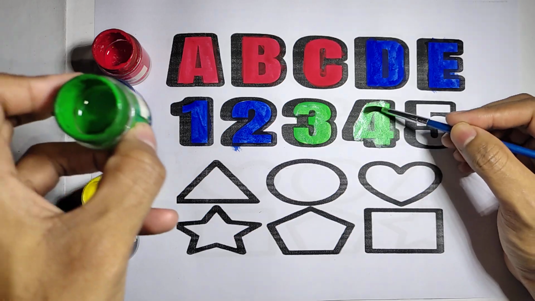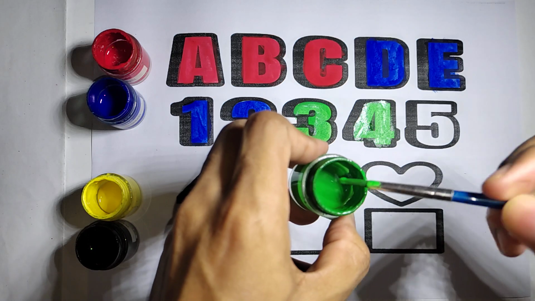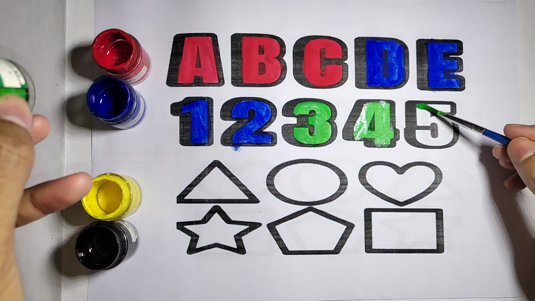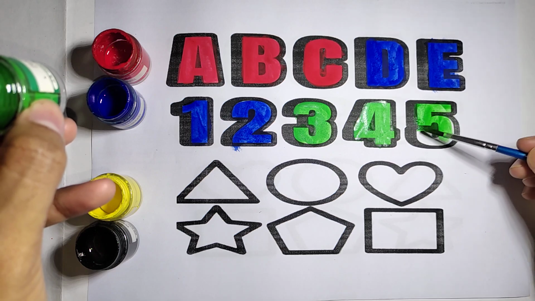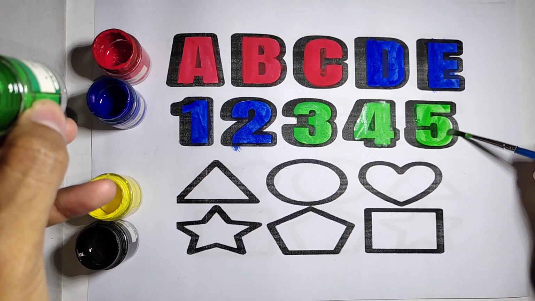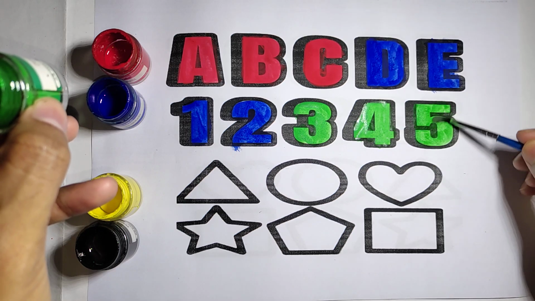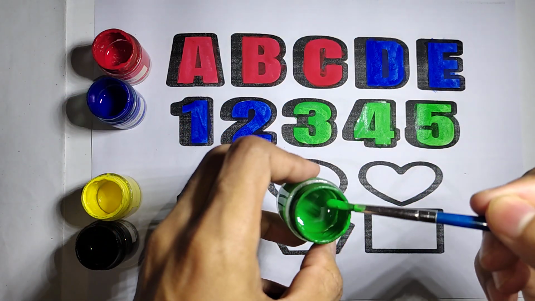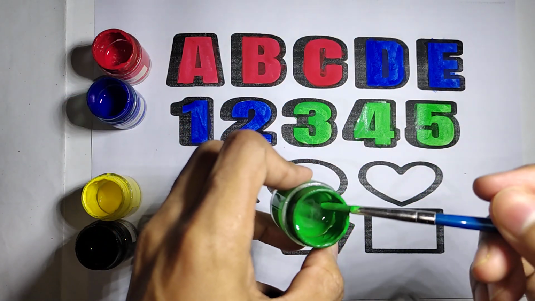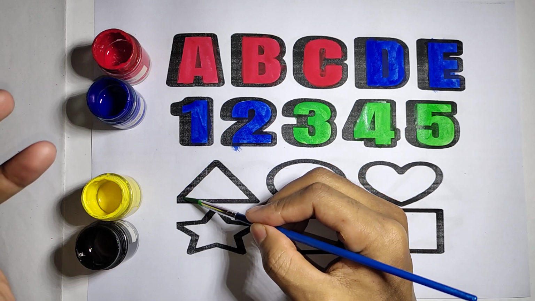Kids, the next one is 5. The number of 5. And the next one is 2D shapes. First we draw the shape of triangle.